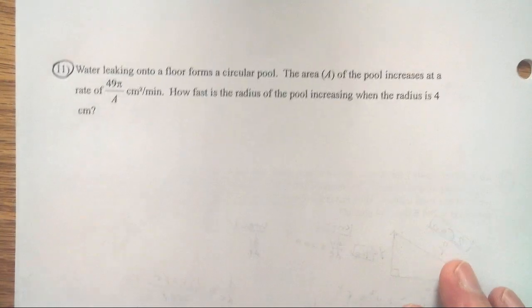r is just a distance, so plain old feet per second. Okay, this is helping. And let's take a look at one more.